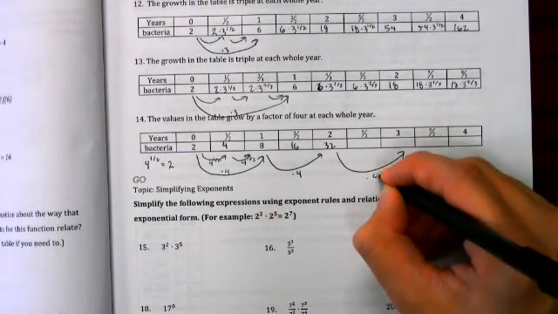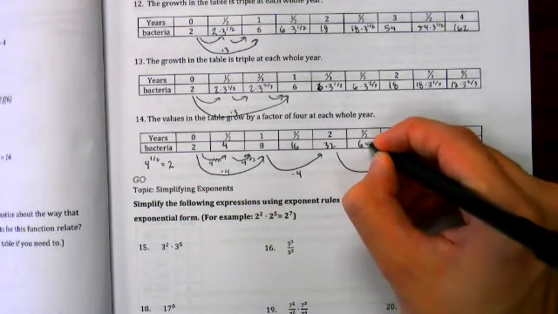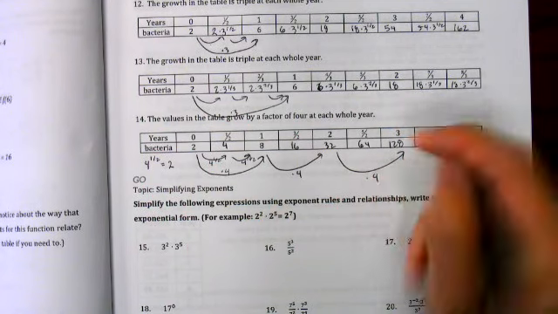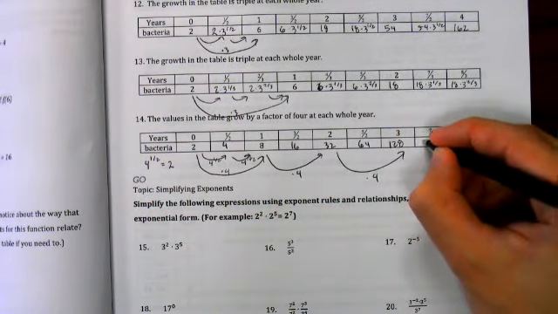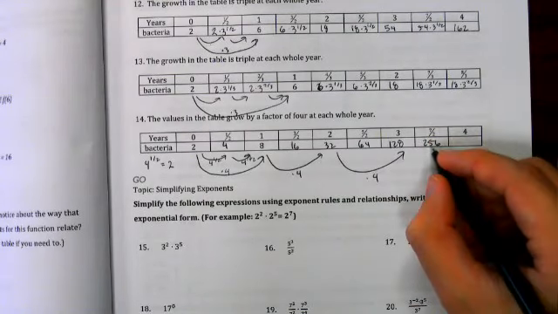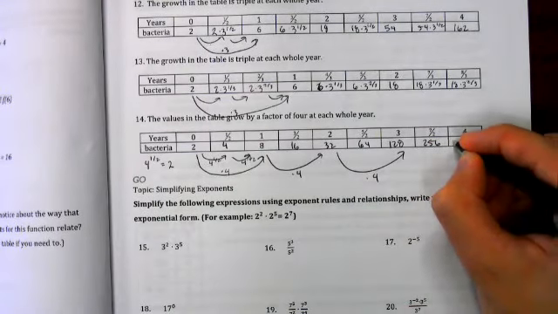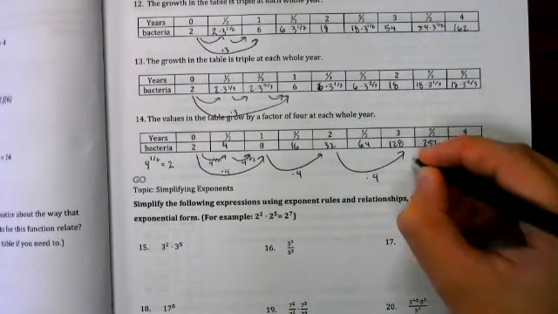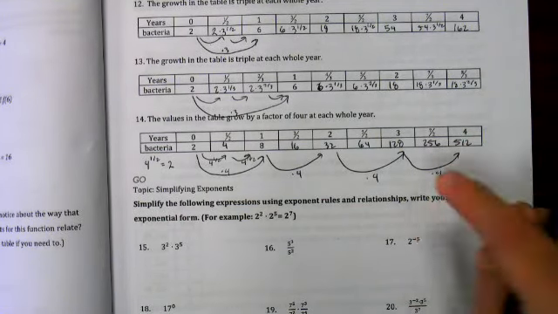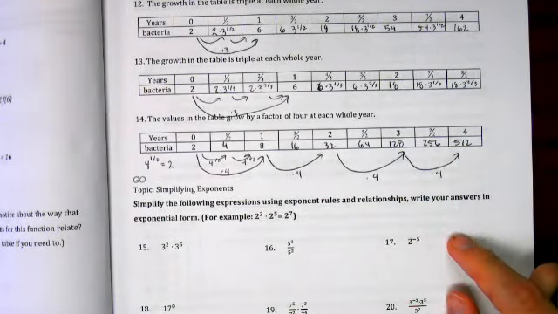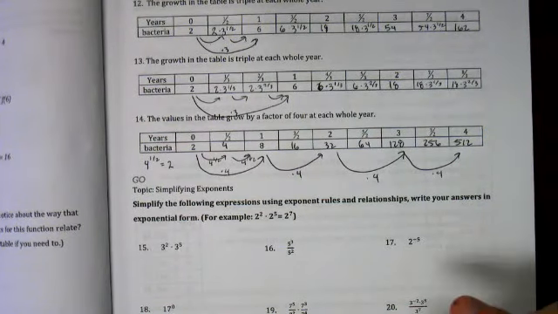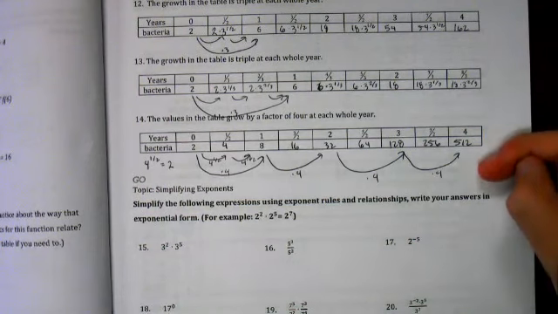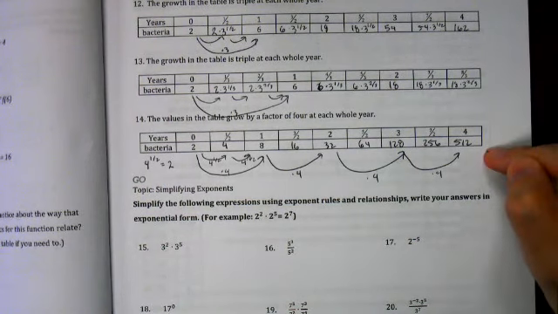So 32 times 2 is 64. 64 times 2 is 128. 32 times 4 is 128. 128 times 2 gives us 256. And 256 times 2 is going to give us 512. And this should be times 4, which it is. So that's our set. Okay, again, internalize it. Don't stop just because you know the answers. Make it make sense. Ask questions.